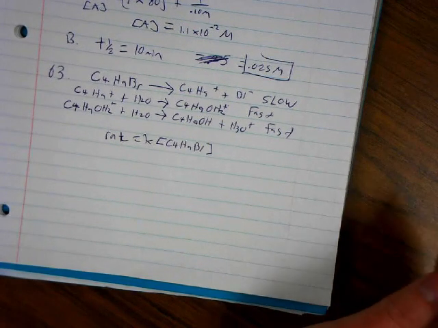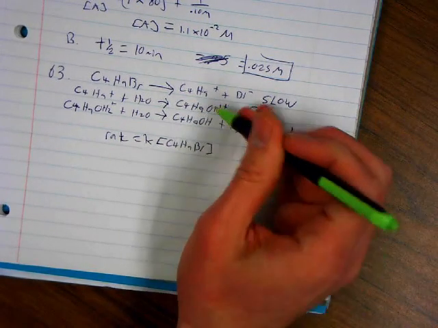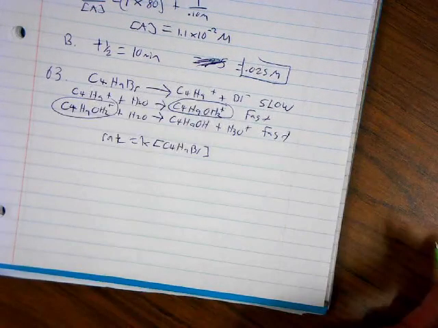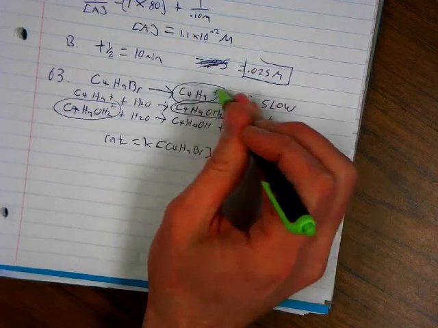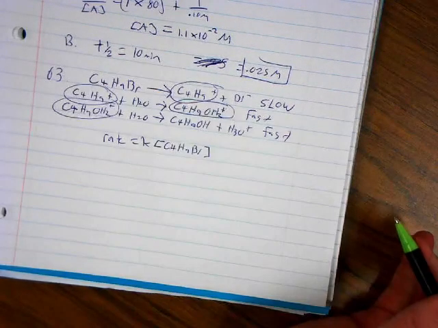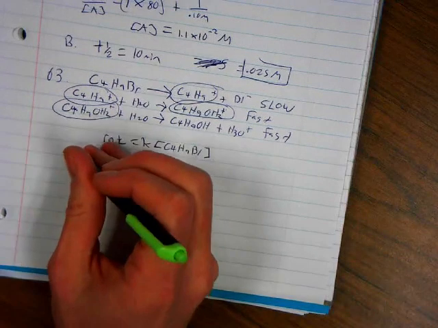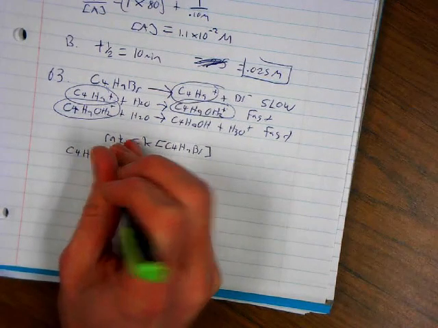That was good. Okay. Write the rate law. What is the overall balanced equation for the reaction? So I have, let's see, C4H9OH2. I'm going to circle stuff that's going to be gone, right? This is also going to be gone, right?